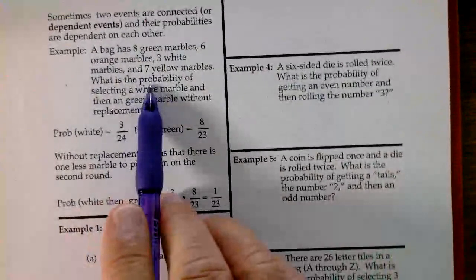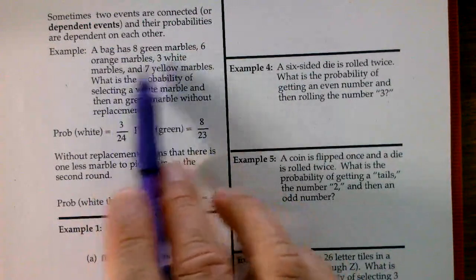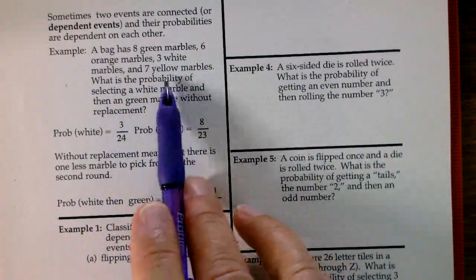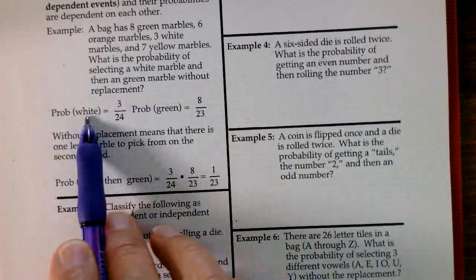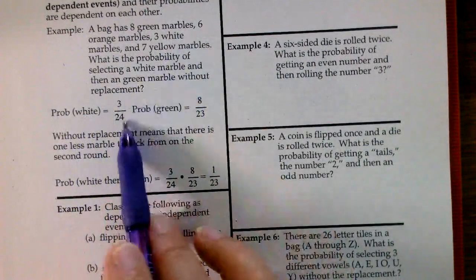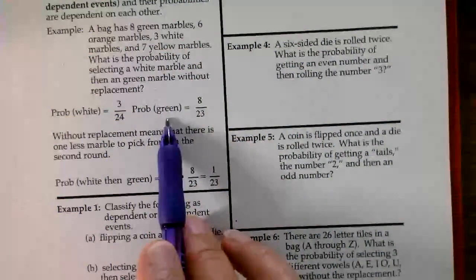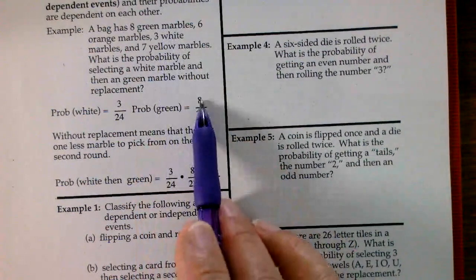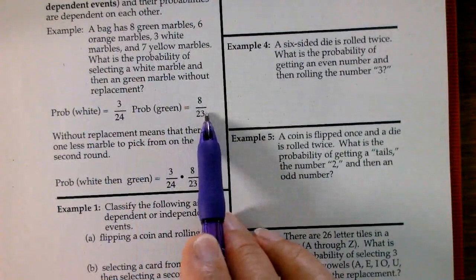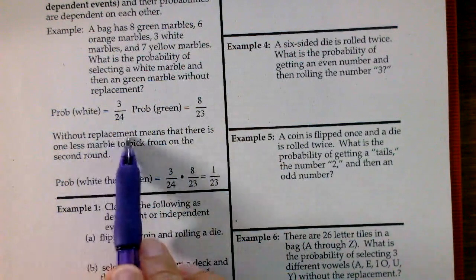If you look at this example here, we have a bag of marbles: 8 green, 6 orange, 3 white, 7 yellow. That's a total of 24 marbles. Now, if you think about the probability, if I wanted a white one, then we know it's going to be 3 out of 24. But look what happens next. If I drew one, I have one less the next time around. There could be 8, but I'm picking 8 out of 23. So the second event depends on whatever happened in the first event. And this is what we call without replacement.